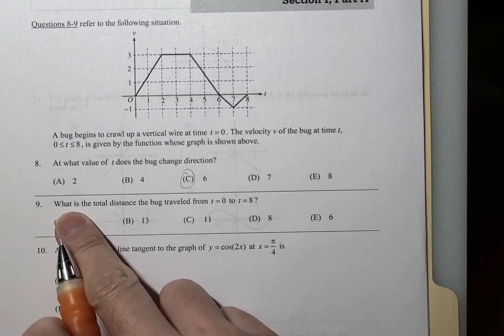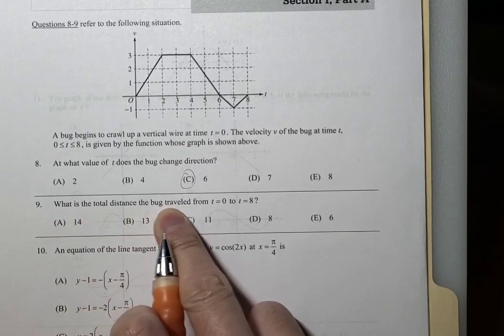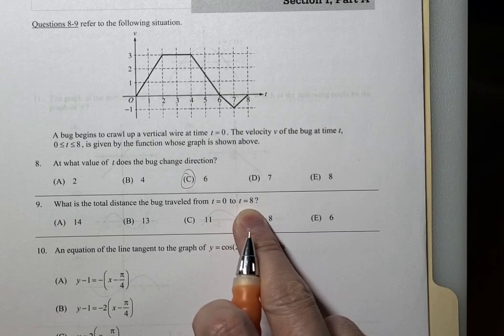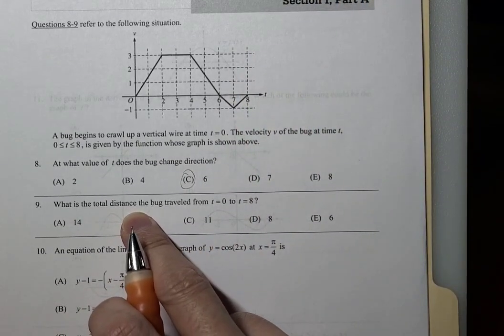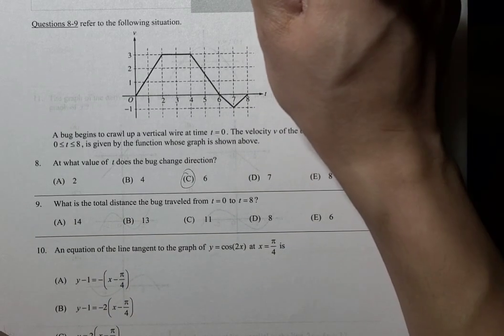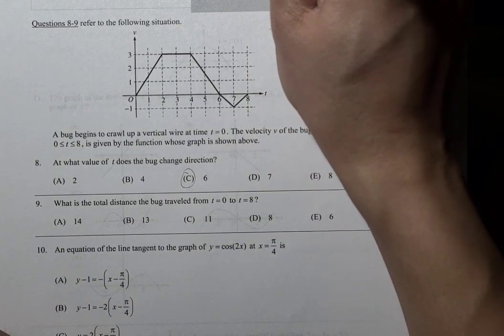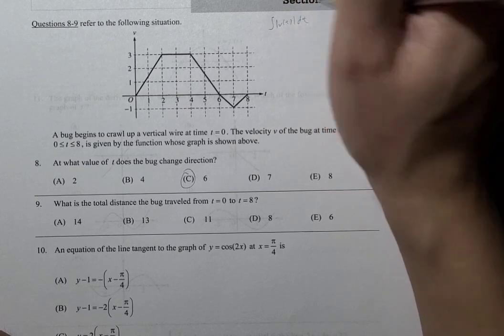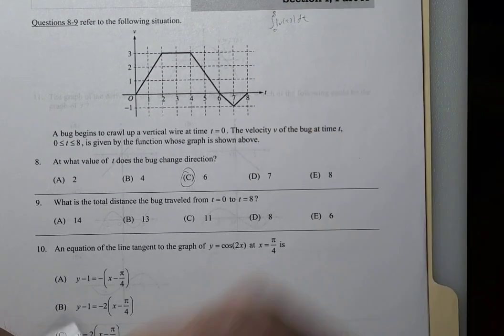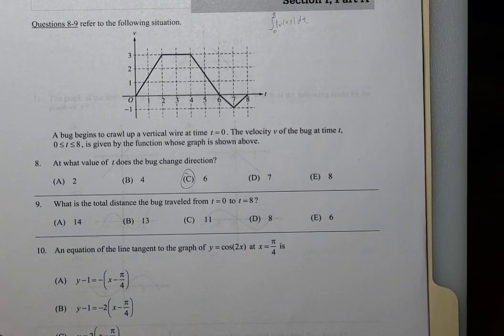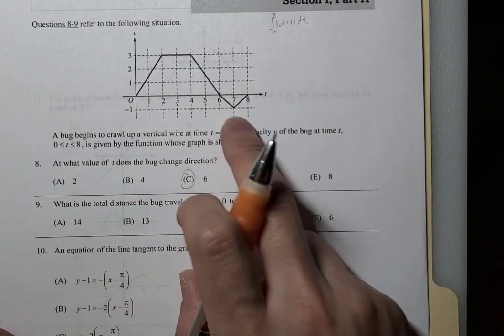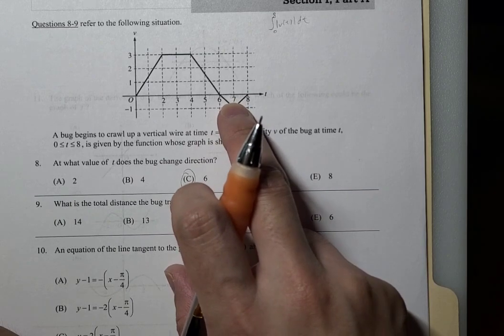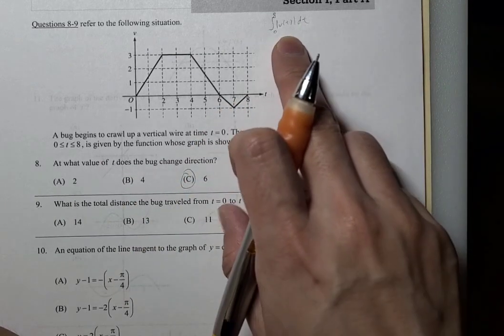Okay. Now over here, what is the total distance the bug traveled from t is 0 to t is 8? Okay, so I'm going to do it up here. Total distance traveled. So we have to integrate the absolute value of the velocity from 0 to 8. So the integral, that's just the area under the curve. So we can find the area of this and the area of this. And instead of making this a negative area, we make it positive because of the absolute value.